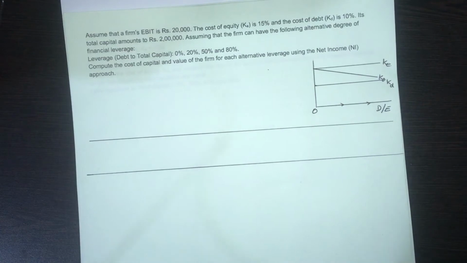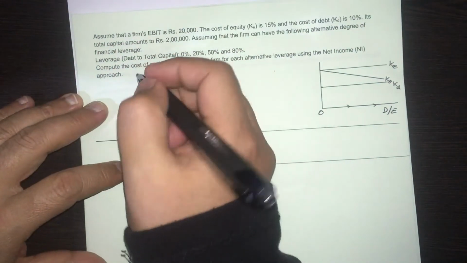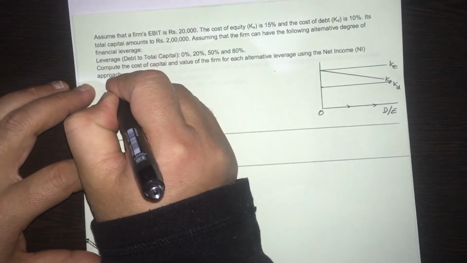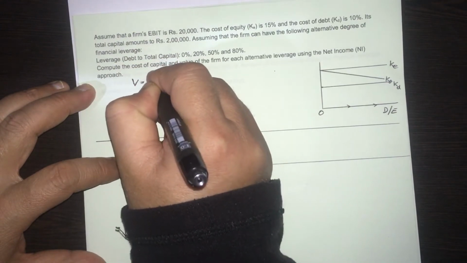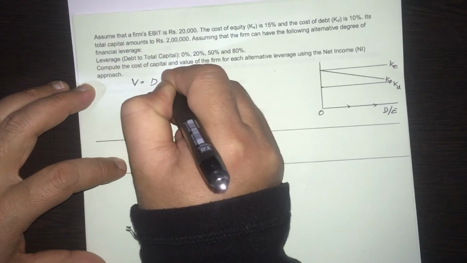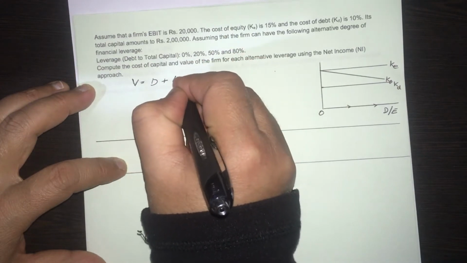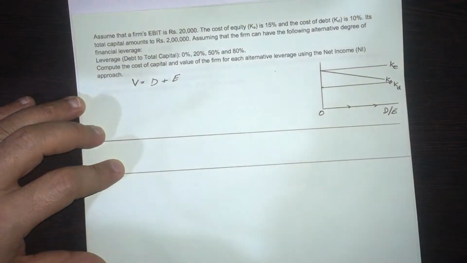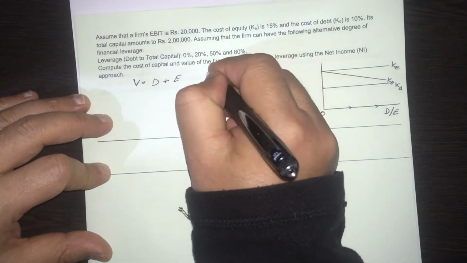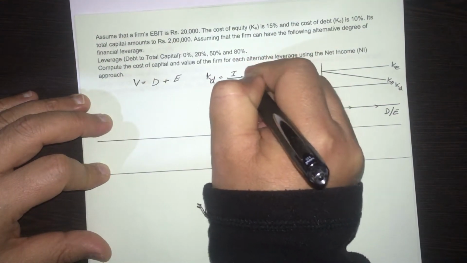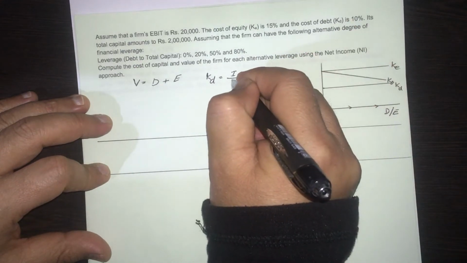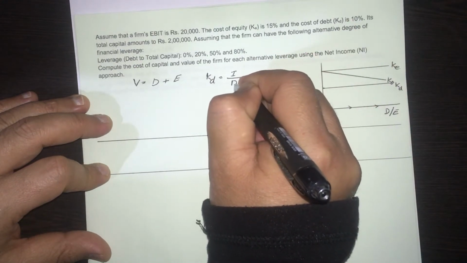We are going to define a few things here. V is the value of the firm, and the value of the firm is equal to D, which is the market value of debt, plus E, the market value of equity. KD is nothing but interest payment divided by the market value of debt.